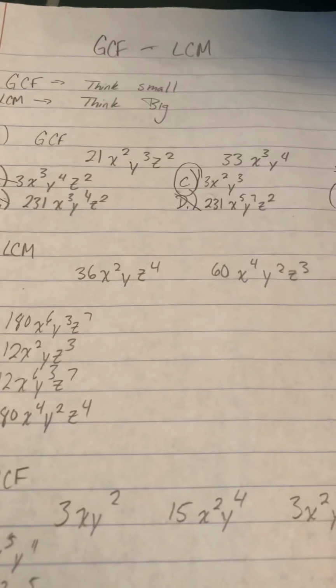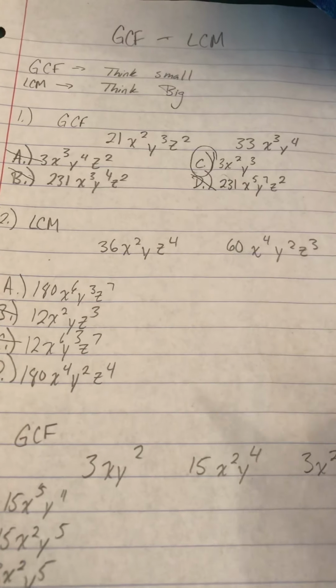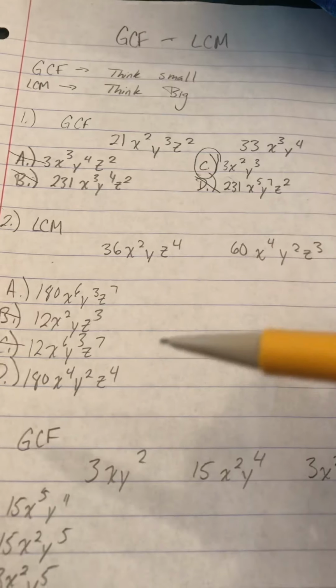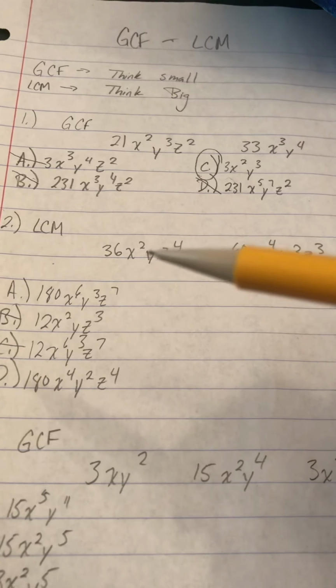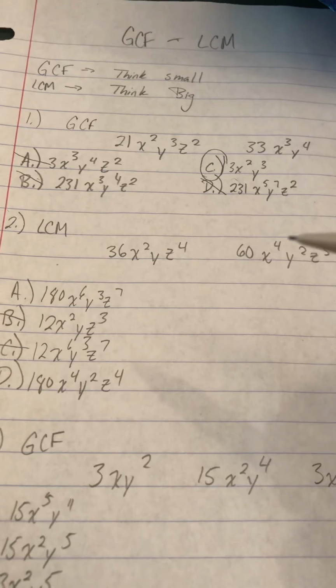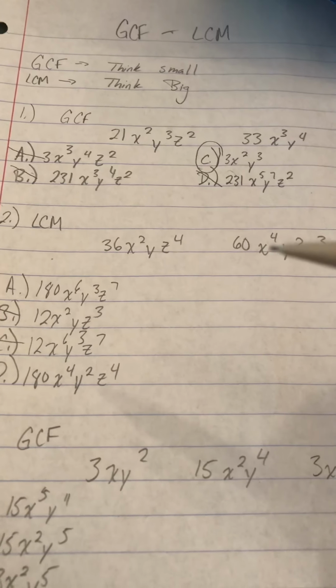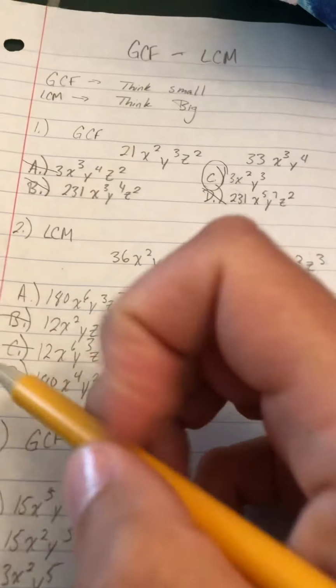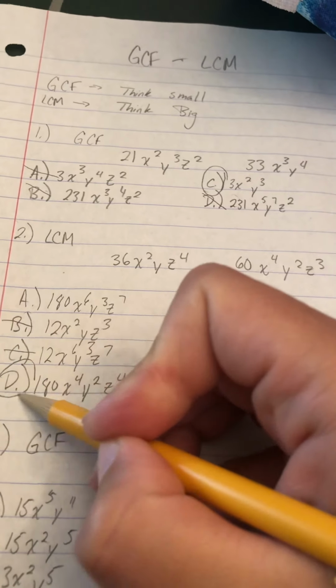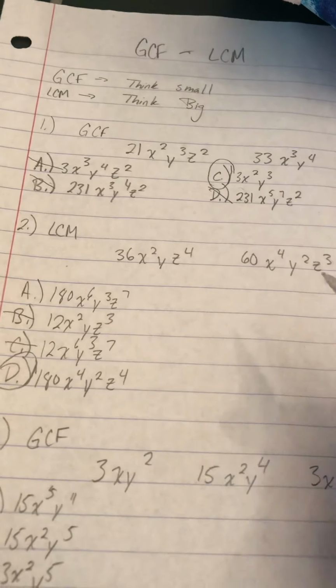So 12 is not bigger than 60. Okay. So here you're just taking the biggest exponent. So it's going to be 180. But I have x to the 2 and I have x to the 4. You're not adding these or anything. You're just taking the bigger one. So the bigger one here is x4, so D is my answer. That's just the simple way of doing it.